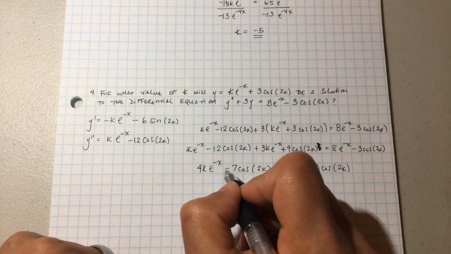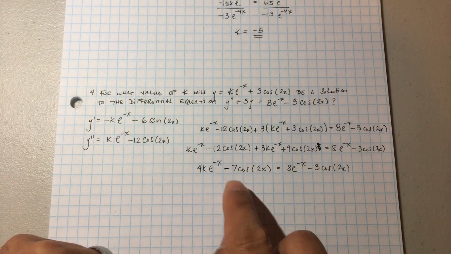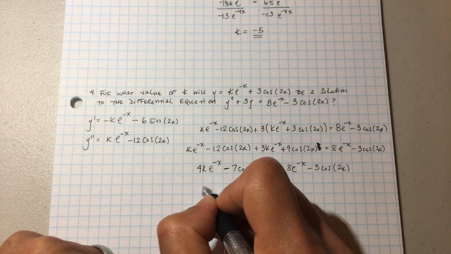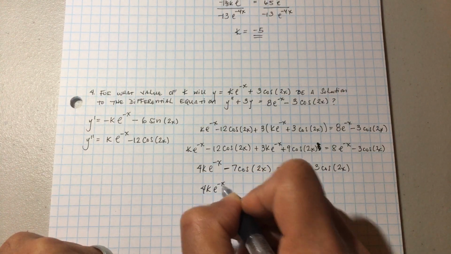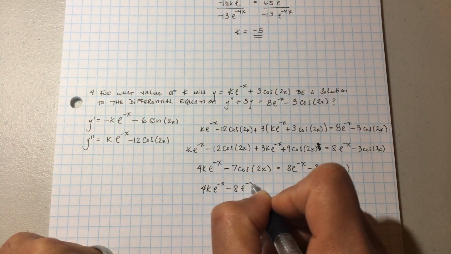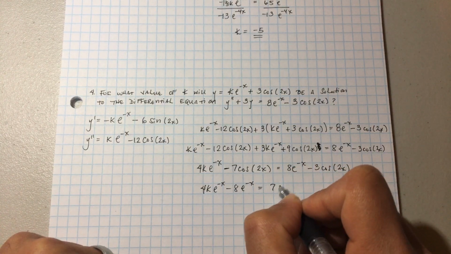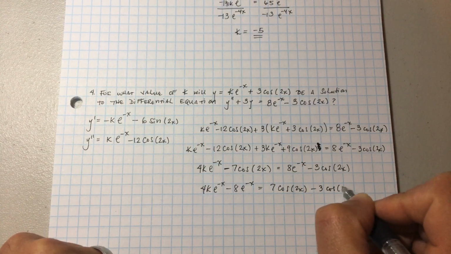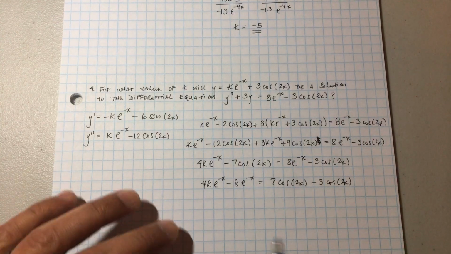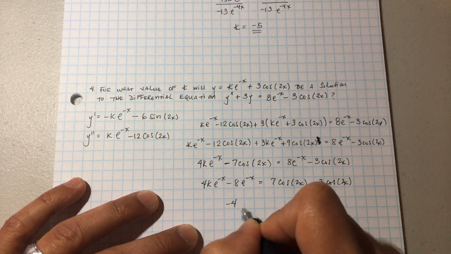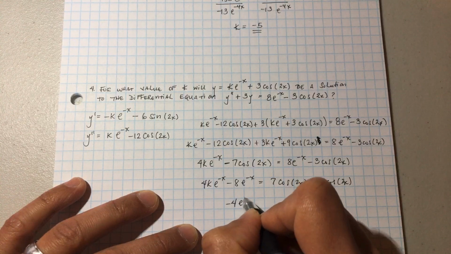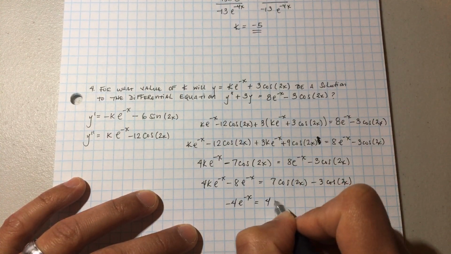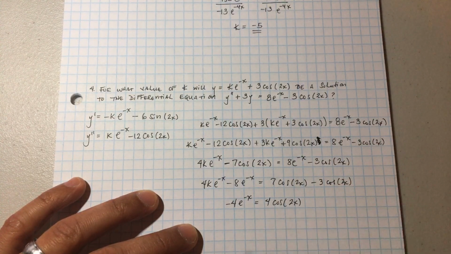All right. We're going to go ahead and combine these. I'm going to bring this guy to the left so it becomes a minus. Minus 8 e to the negative x. And then switch that one over, cosine of 2x minus 3 cosine of 2x. And 4 minus 8 gives you negative 4. And e to the negative x equals 7 minus 3. That would give you 4 times cosine of 2x.